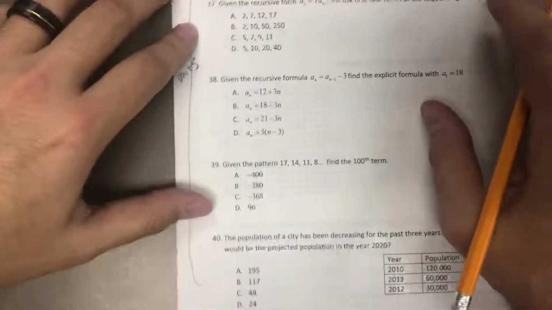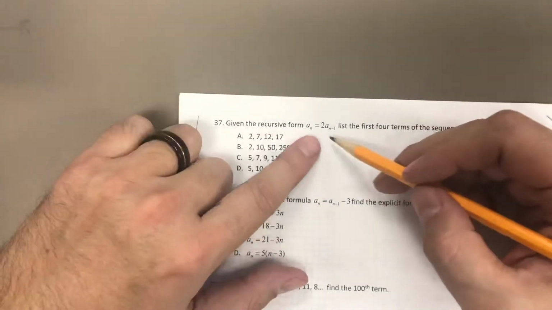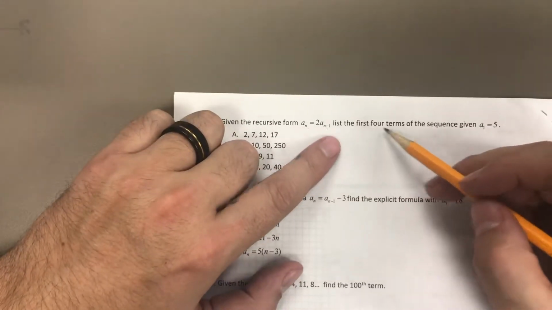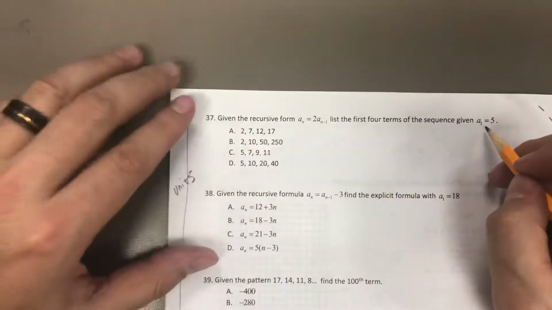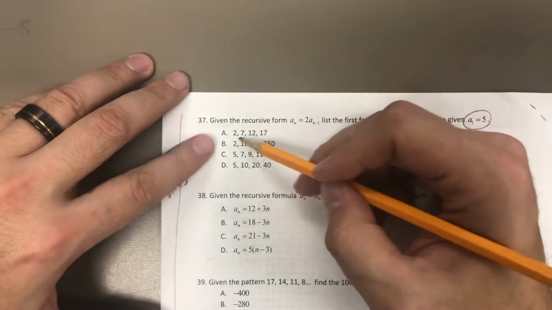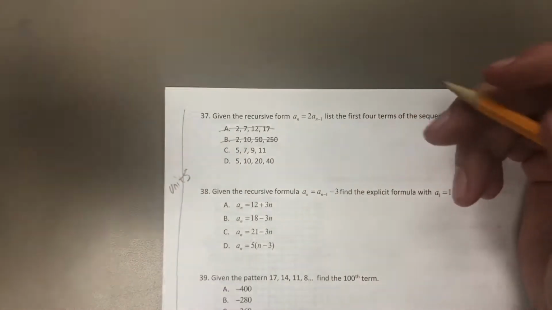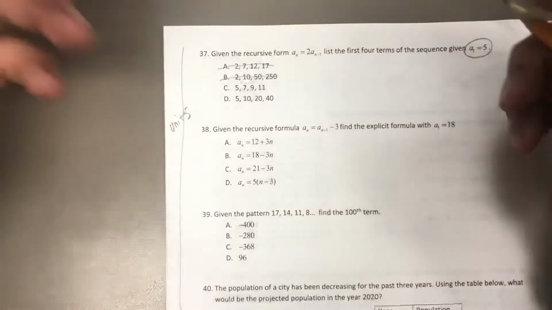Okay, so starting out with number 37, it says, given the recursive formula, that's this, list the first four terms of the sequence given that A1 equals 5. So that means that the first term is 5. This one doesn't have a first term of 5, so I can eliminate that one. Same with this one. I've already eliminated two options, so it's either this one or this one.